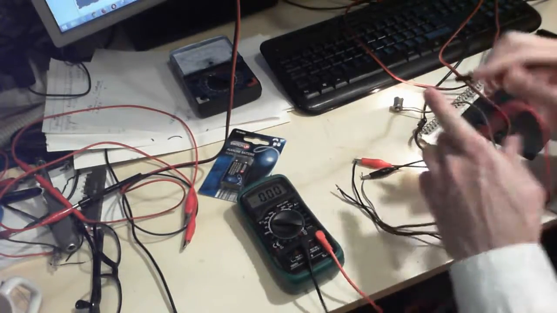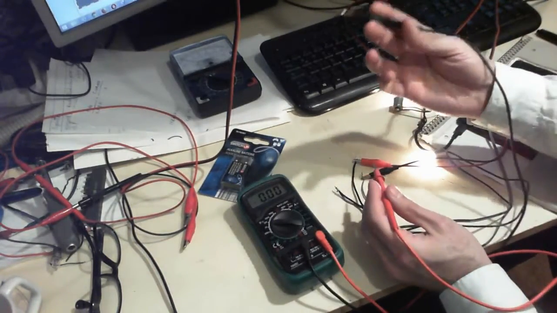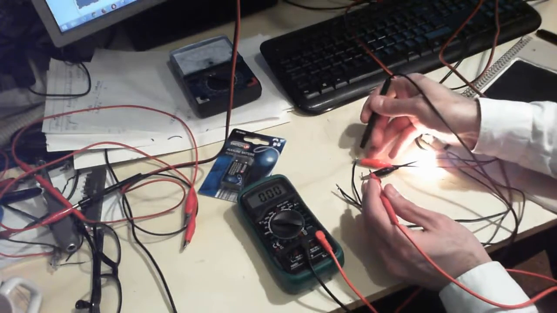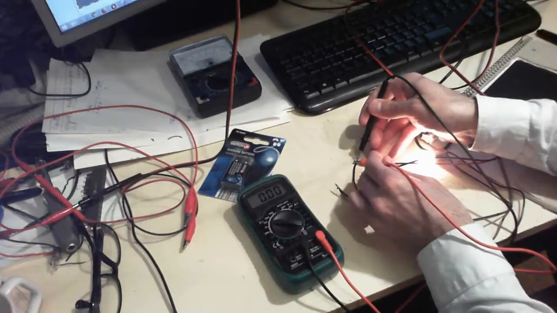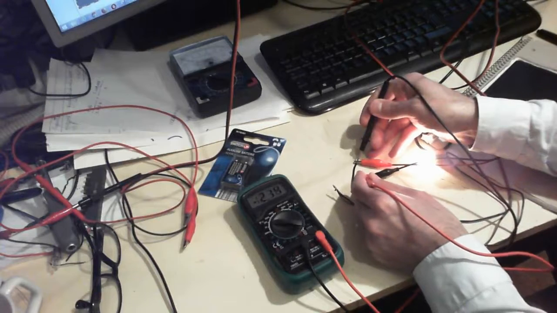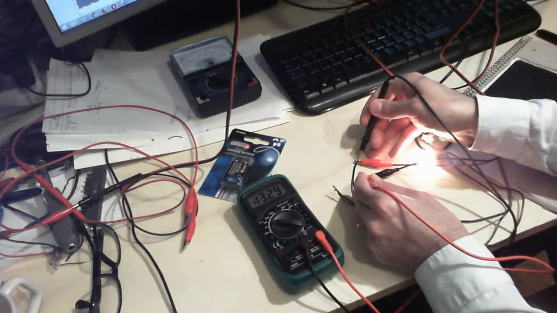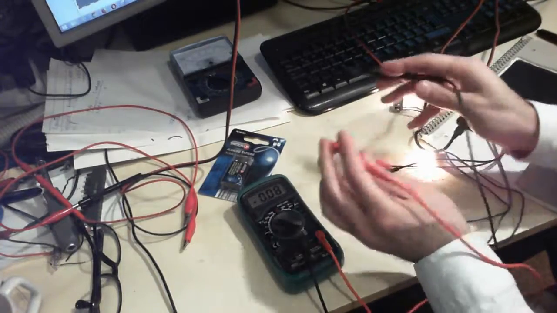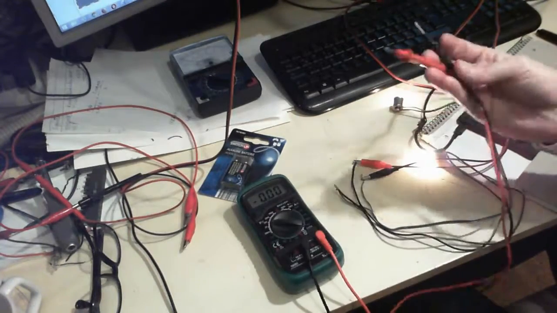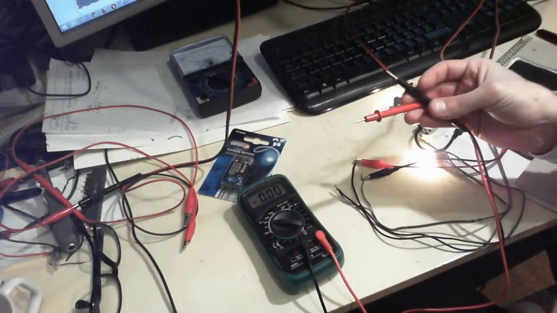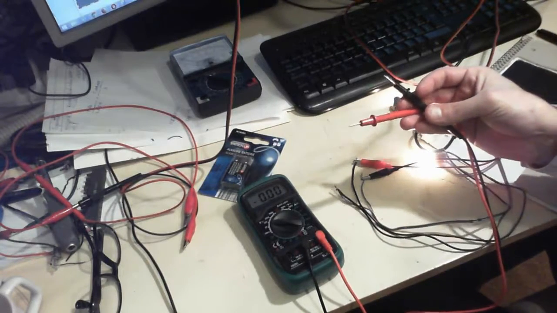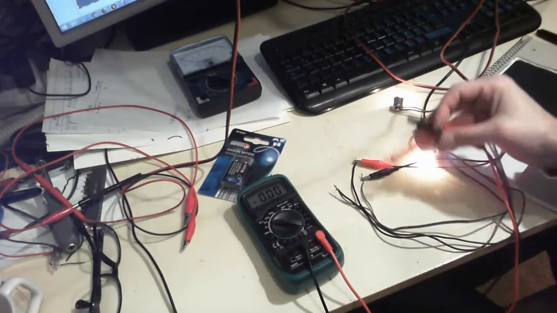Now if I do the reverse, if I put the negative lead on the positive power supply rail, you can see that now I'm reading negative 13.29 volts, meaning that the polarity is reversed here.